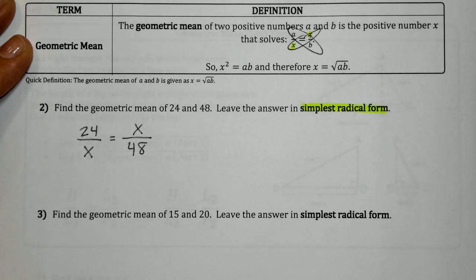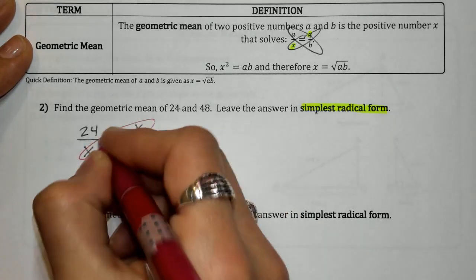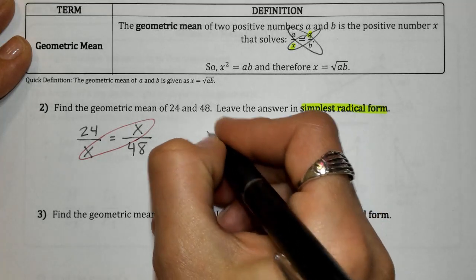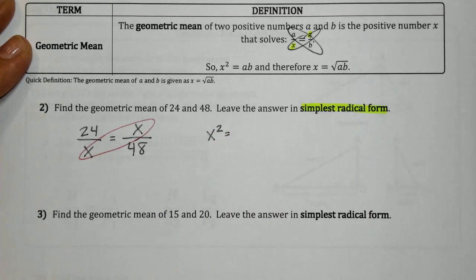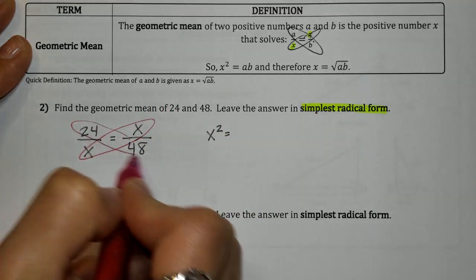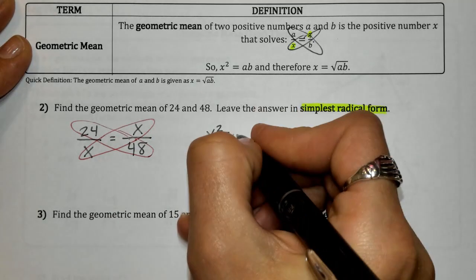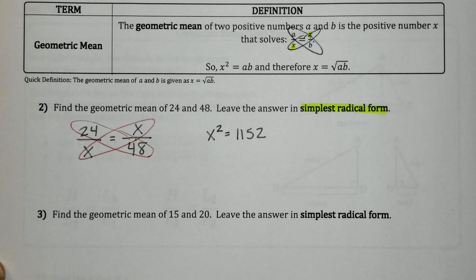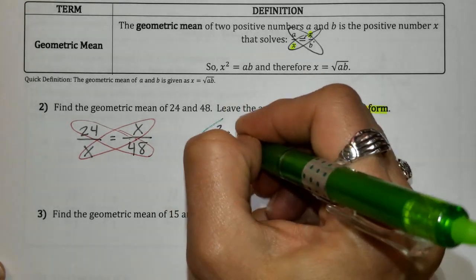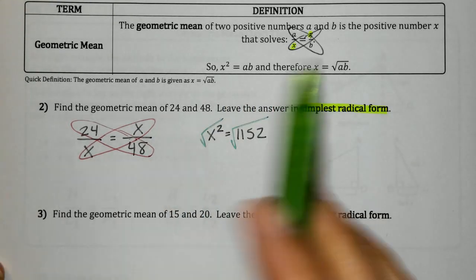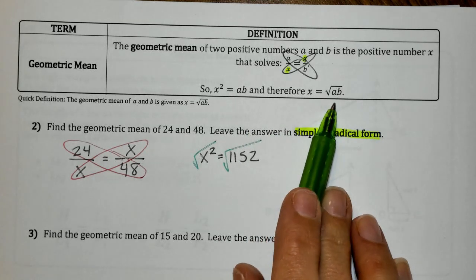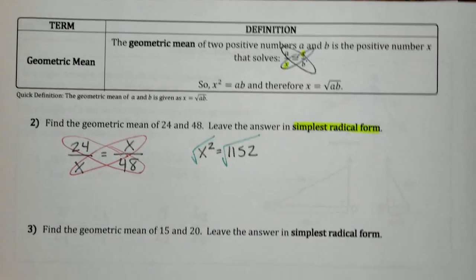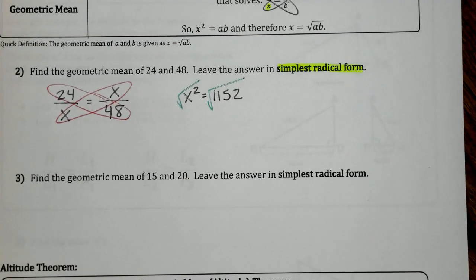Now we'll go ahead and do our cross product here, getting that x squared. And then when we multiply the 24 times 48, we're going to get 1,152. Now we need to take the square root to get rid of the exponent. We take the square root of the product right here. And we'll go ahead and go to the side.